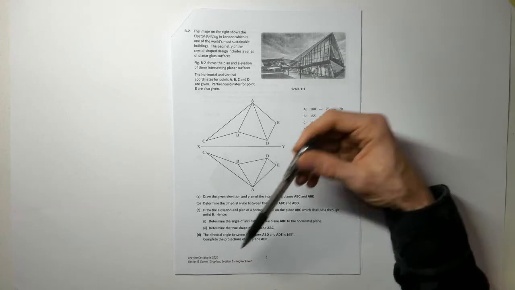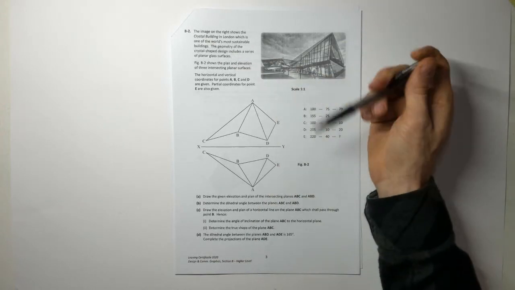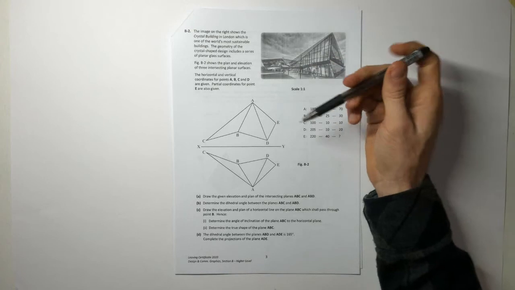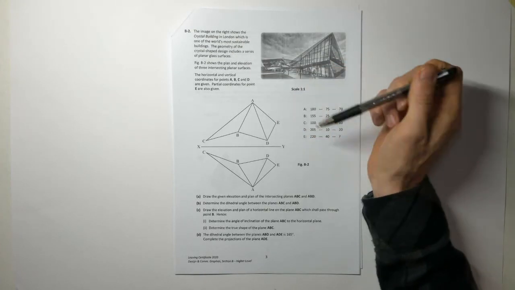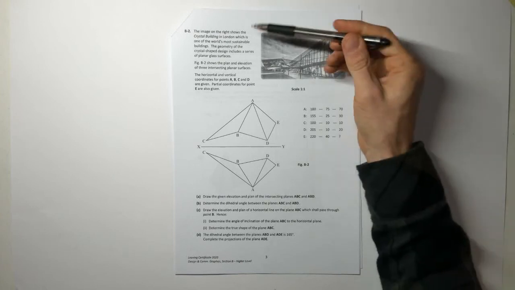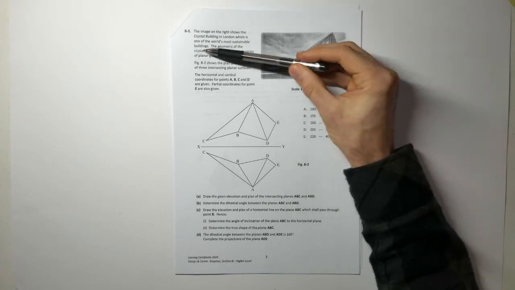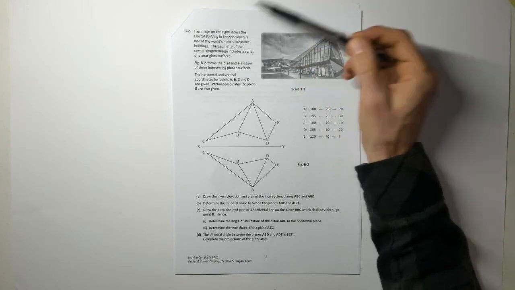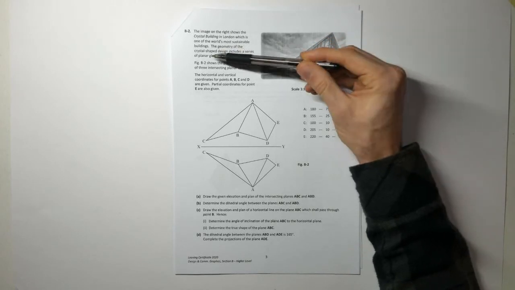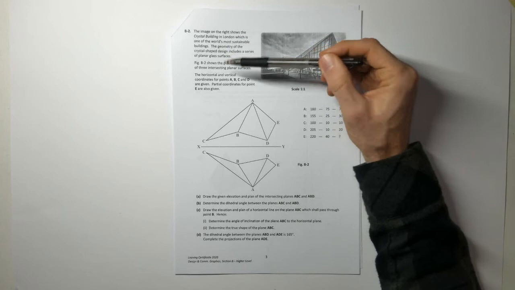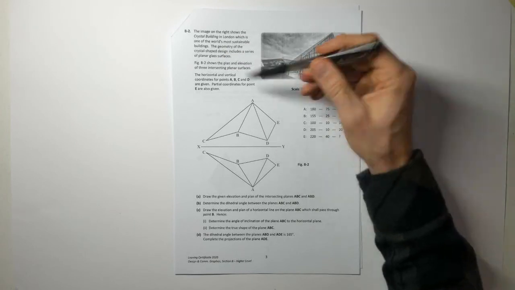So welcome to 2020 question B-2. It's an intersecting planes question. The image on the right shows the Crystal Building in London, which is the world's most sustainable building. The geometry of the crystal-shaped design includes a series of planar glass surfaces, so intersecting planes.